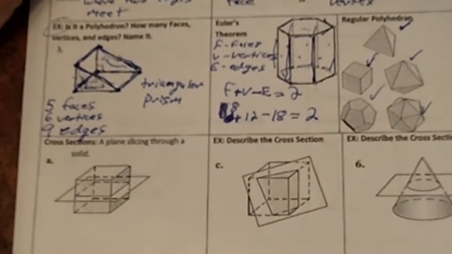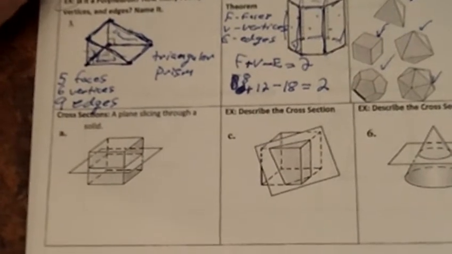All right, let's talk about cross sections now. Let's see if maybe I can zoom here. Oh, yeah, okay. A cross section is what you get when you imagine taking a plane and slicing it through a solid. So if I've got a cube here and I slice a plane through the solid, I want to know what shape it creates.